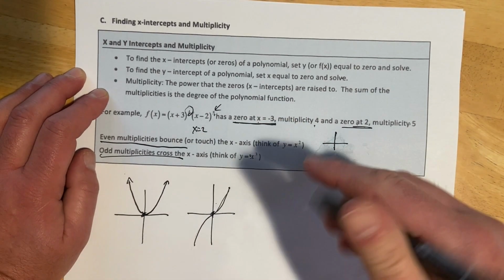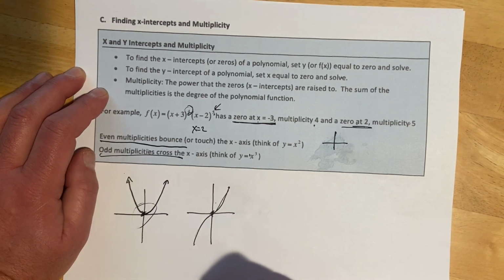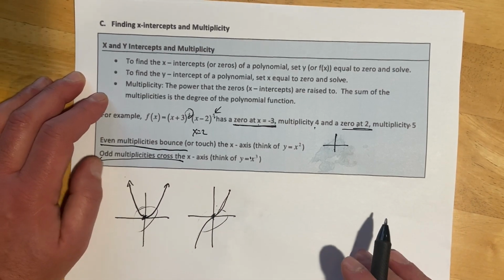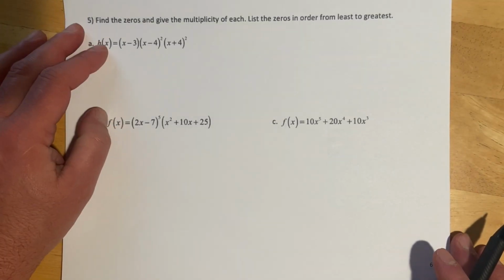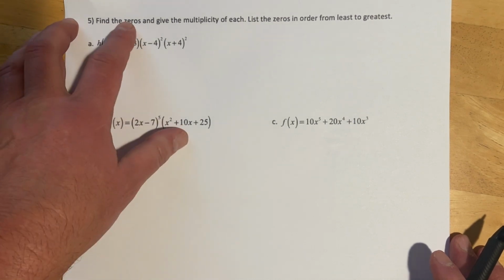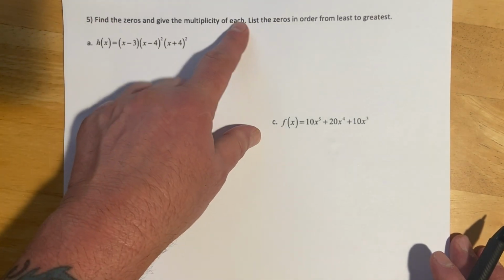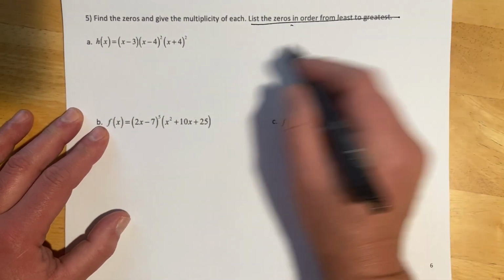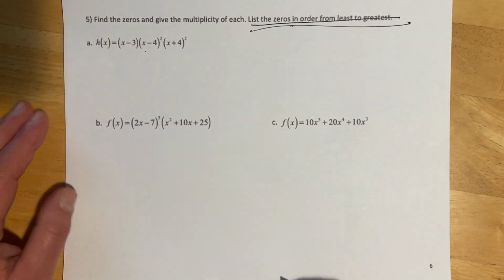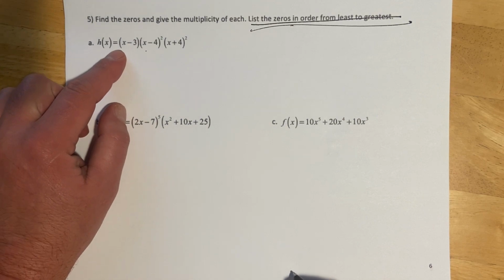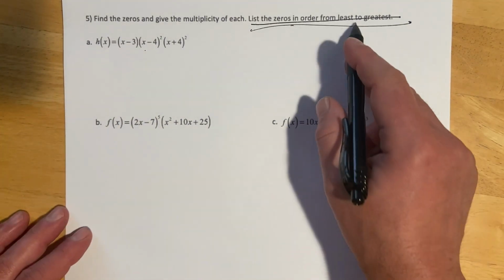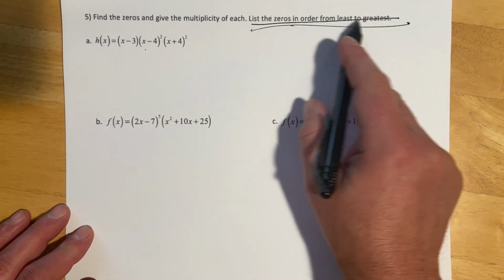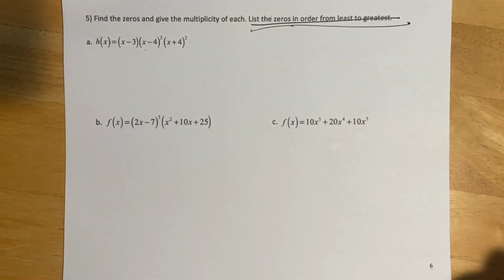So what that's going to do is give us a lot of information about what's happening in the middle part of the graph. So for these next examples, we are asked to find the zeros and give the multiplicity of each, listing the zeros in order from least to greatest. So I'll manage to do that probably on this first one, and then I will fail miserably for the rest of them. That said, when you're entering them into the computer, watch out for those directions so that you get them in the same order that the computer is programmed to take the answers.